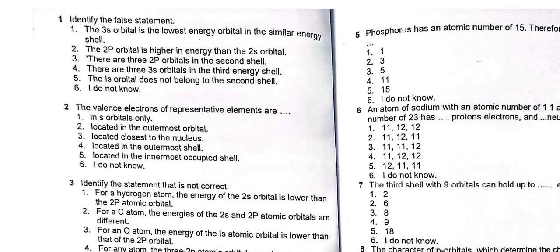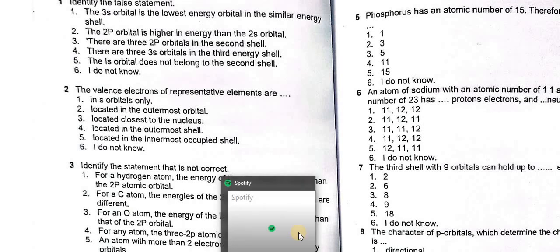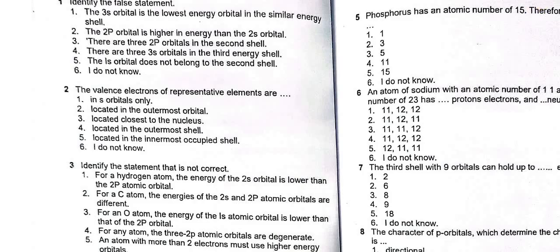What's the correct answer on number 1? Identify the false statement here. Which statement here is way false? The correct answer here is 4. I mean the false statement.